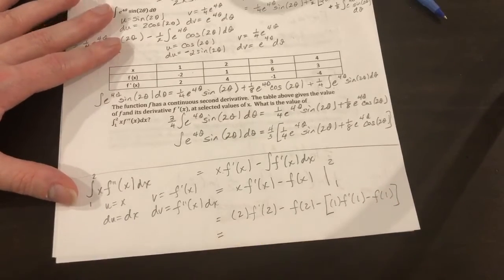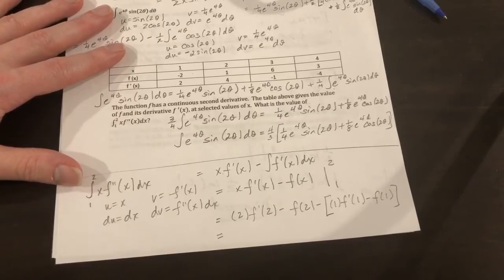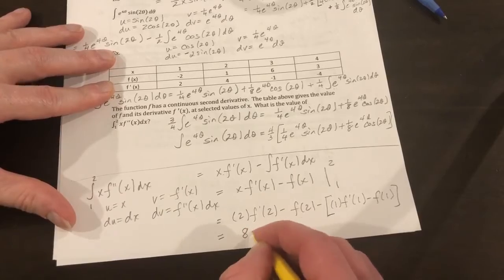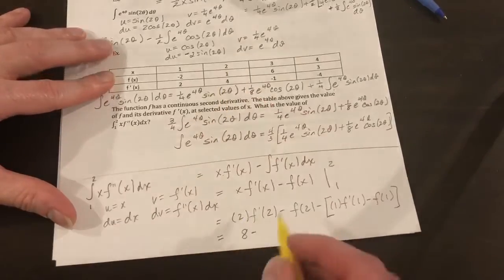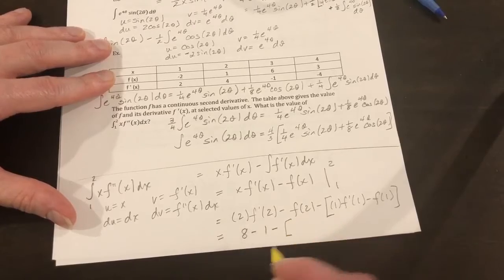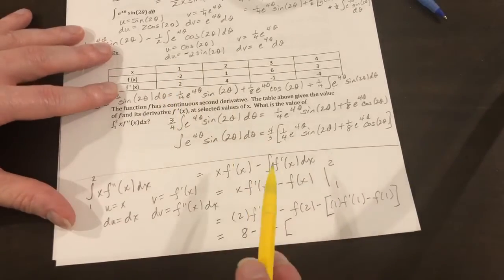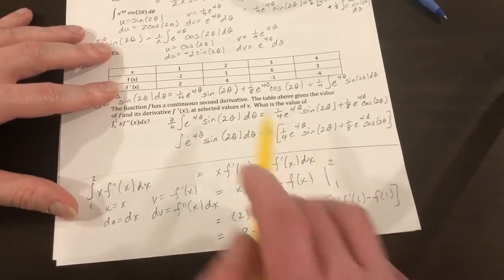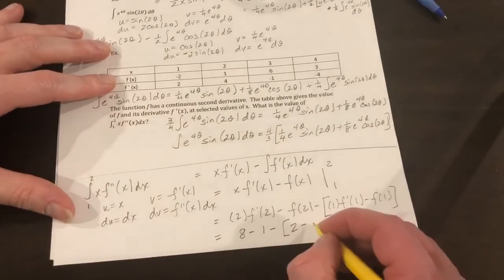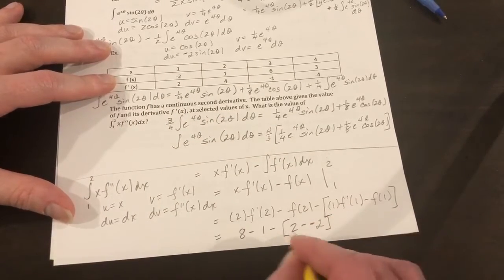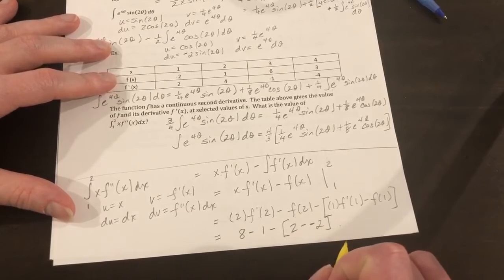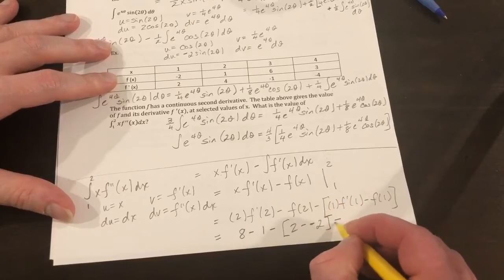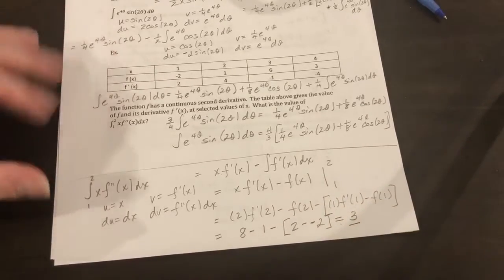I'm going to read from our table. F prime of 2 is 4, so 2 times 4 is 8. F of 2 is 1. F prime of 1 is 2, and f of 1 is a negative 2. So 7 minus 4 comes out to be 3. Okay, so that's how we do that.